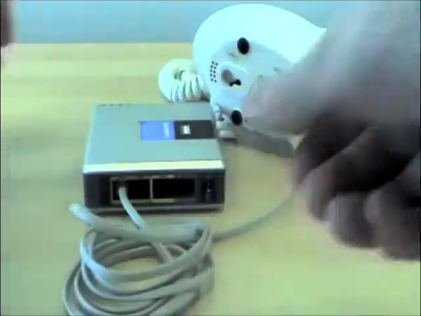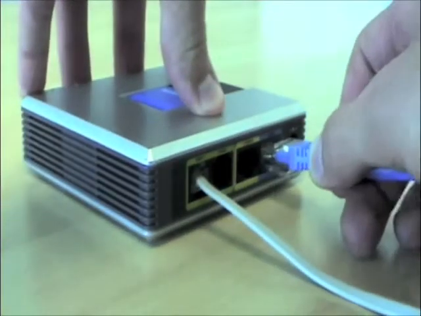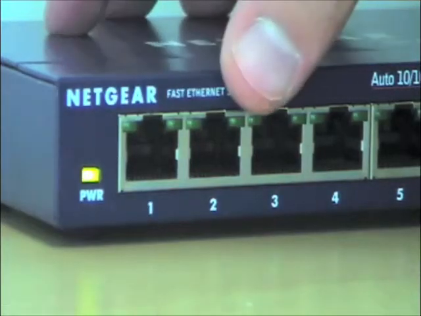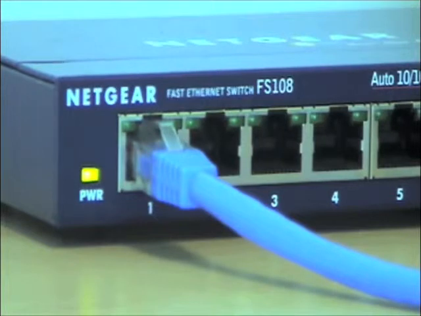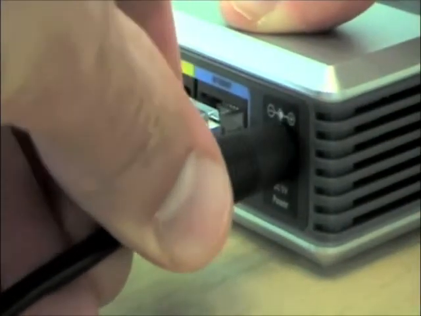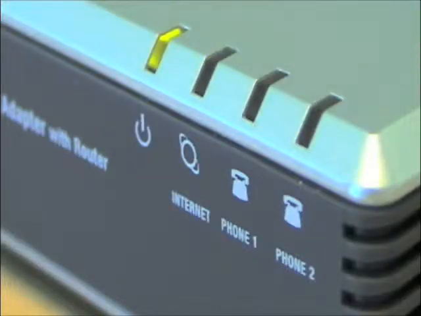Now, take your Ethernet cable and connect one end into the Internet jack on your ATA. It's outlined in blue. Plug the other end of this cable into your router, wall, or any active Ethernet port. If your computer can connect to the Internet through this port, it should be suitable for your ATA device too. Finally, connect the power supply to the ATA and plug it into an available outlet. The lights on the front of the device should flicker.